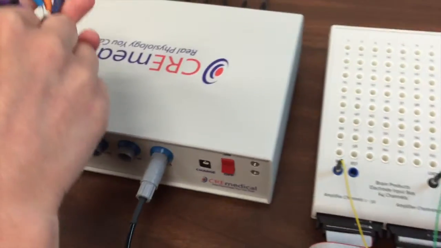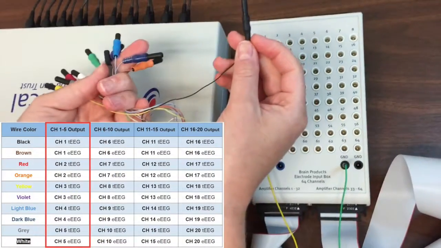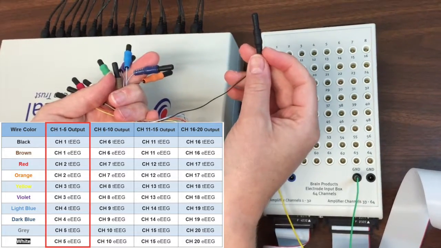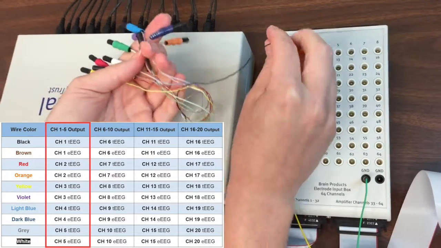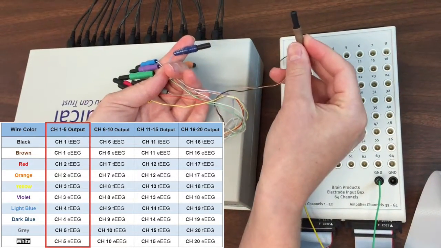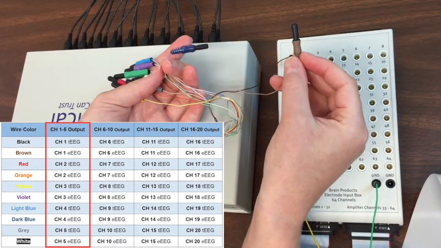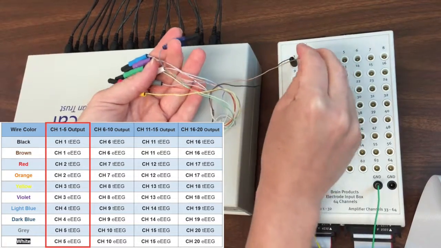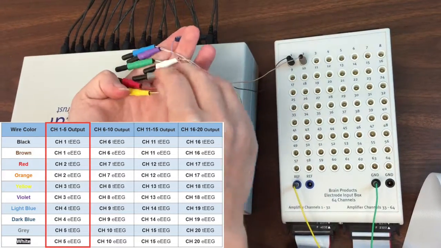In the first output cable, the black wire carries the tEEG signal from T-interface channel 1. We are plugging it into channel 1 on the amplifier. This is the brown wire carrying the eEEG signal from T-interface channel 1. We are plugging it into channel 2 on the amplifier.